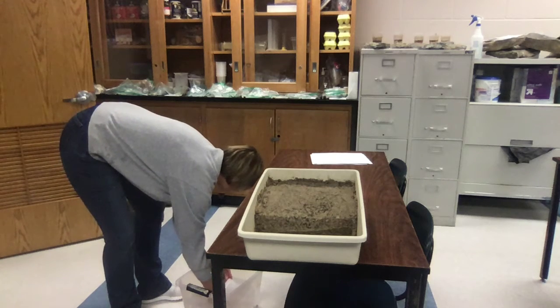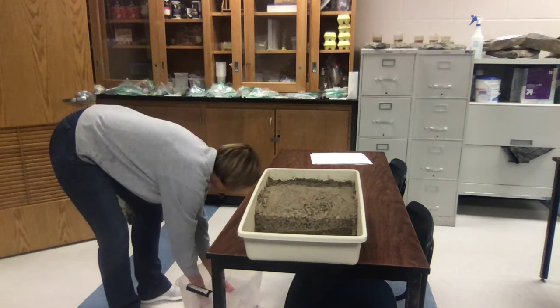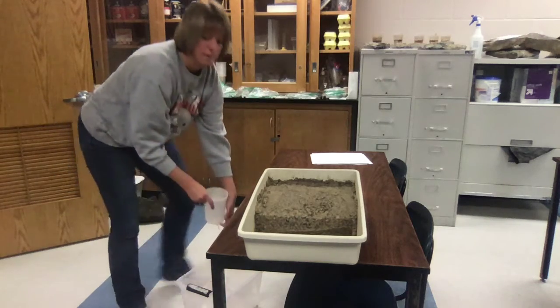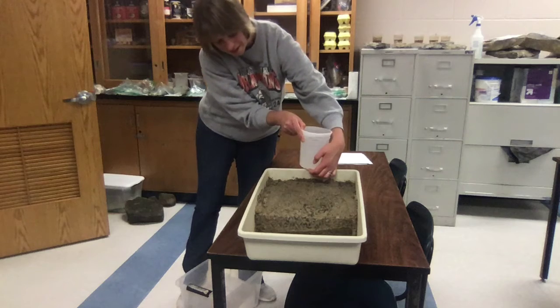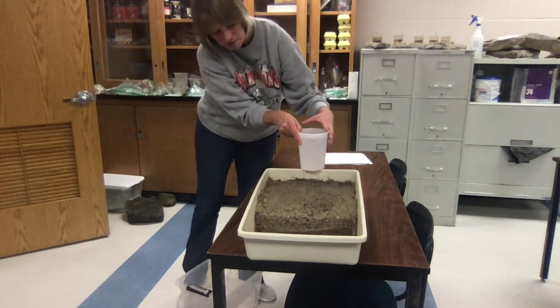So here I'm filling up the water, plug in the hole. I've got a drip bin, just double check that, and here we go. So this is 1 wood block.